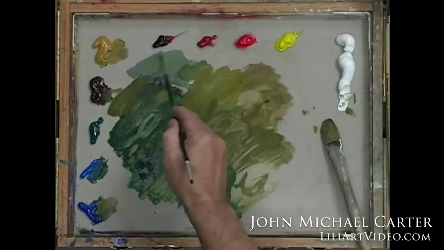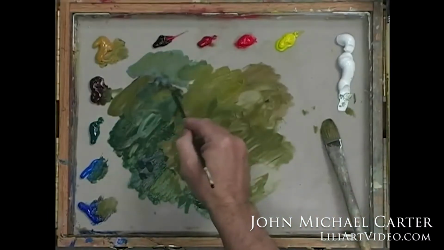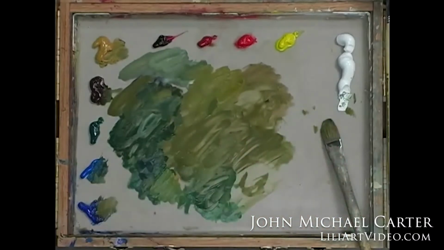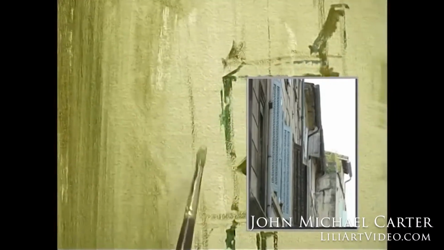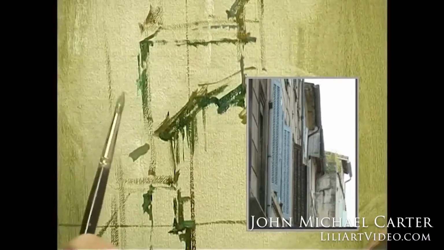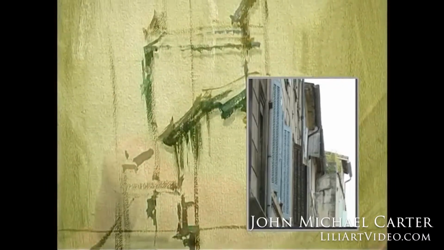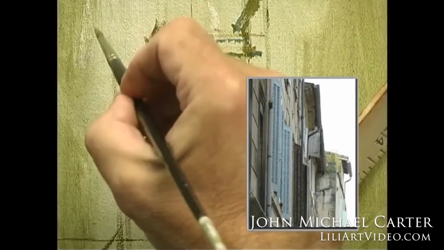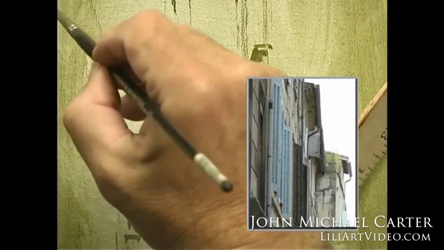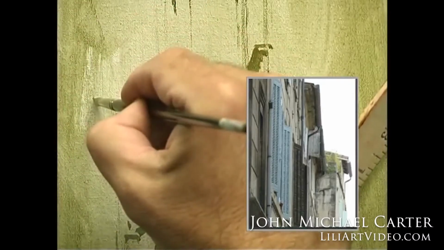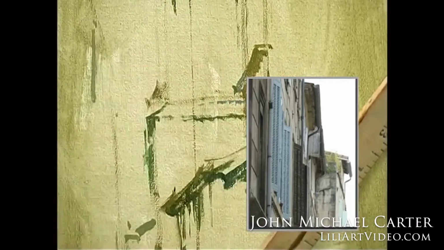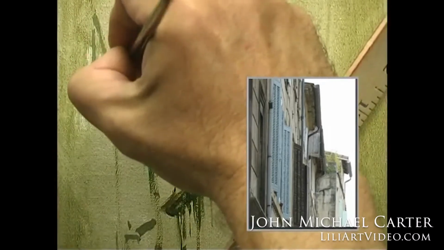Use a little bit cooler tone back here. There's some buildings just past the cathedral. I'll establish where those are. And then the facade of this building extends up to about here.